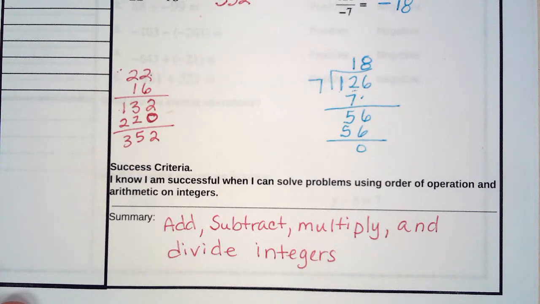That's your summary. That's all we did. This is kind of to wrap up what we've been learning. Hopefully, it was very easy for you to do or not too difficult.